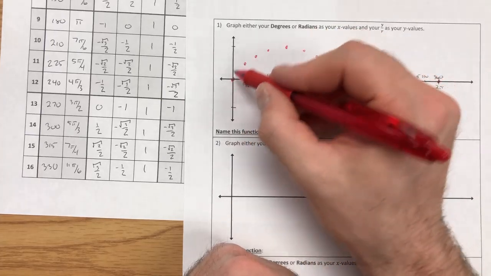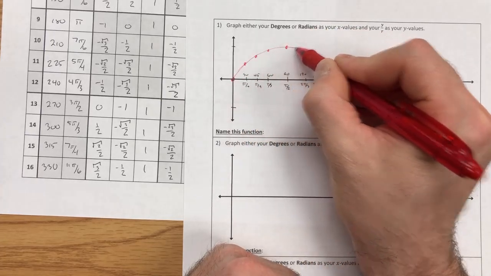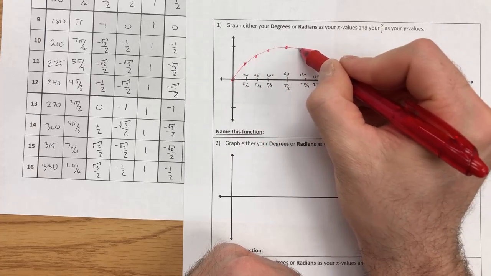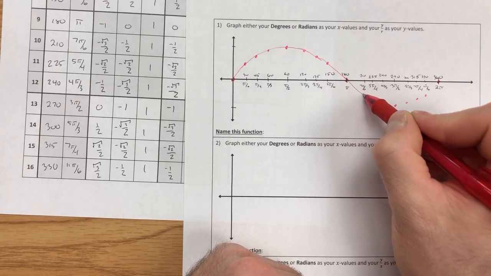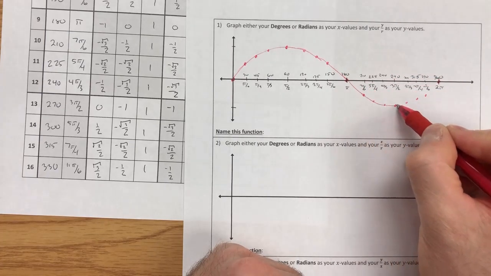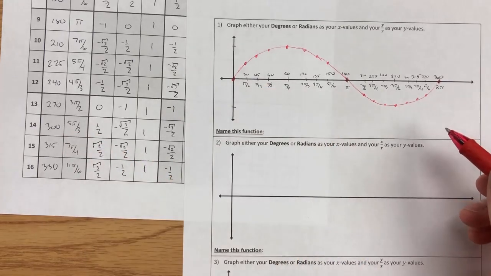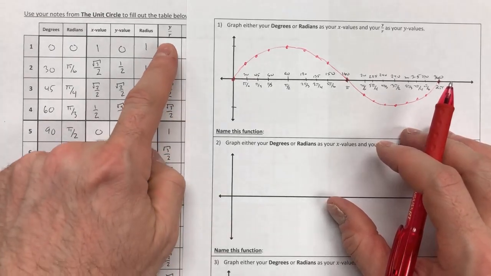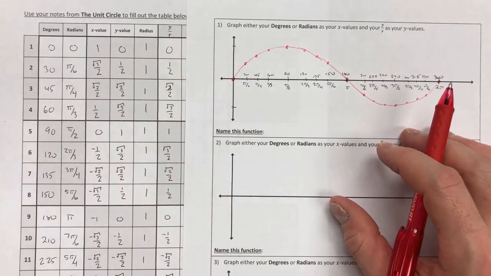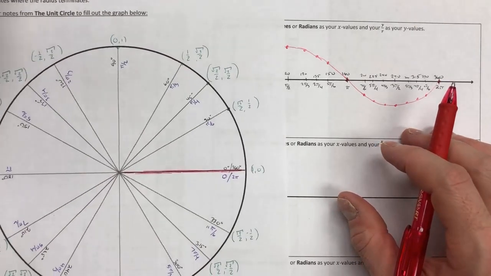So now that we've gotten these points, what we want to do is connect them with a smooth, unbroken line. There we go. And that is our first trig function. Our first trig function, which involves the y over the r, let's think back to which one that is by relating it to our original one.